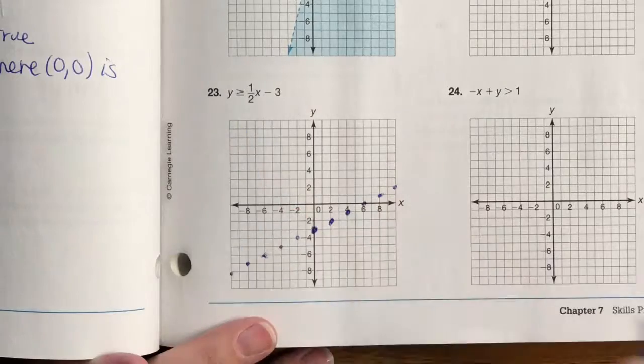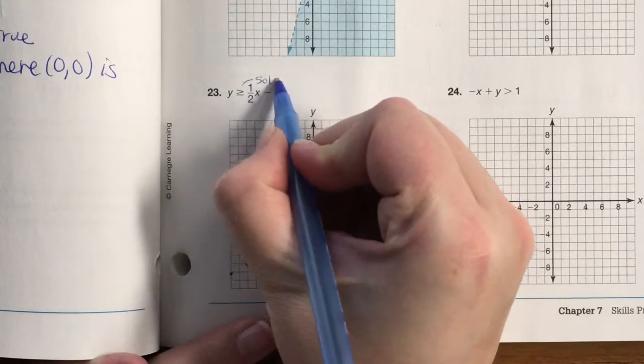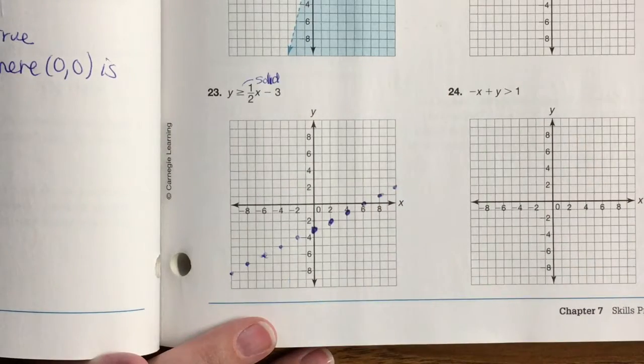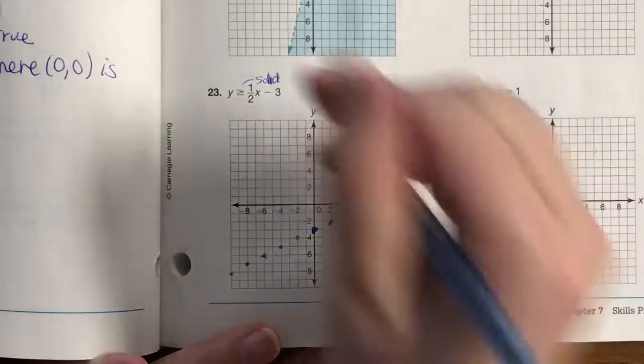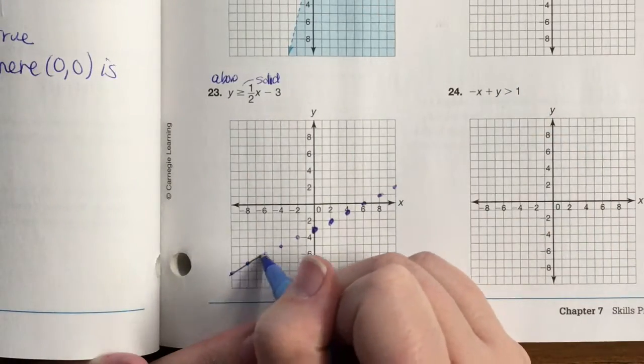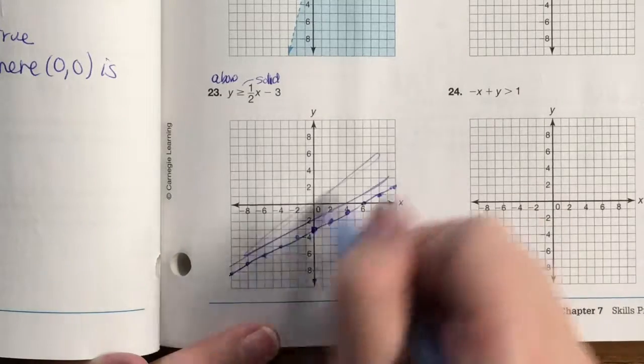And then is it supposed to be solid or dotted? Solid. And is it supposed to be above or below? Above. So then we're going to make a solid line right here, origin, and then shade above.